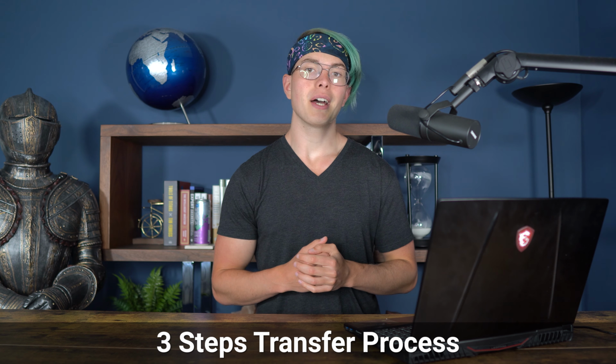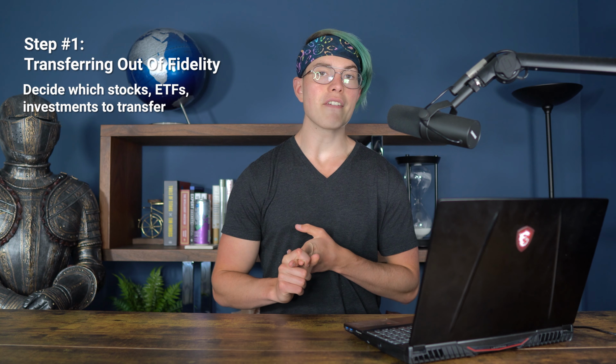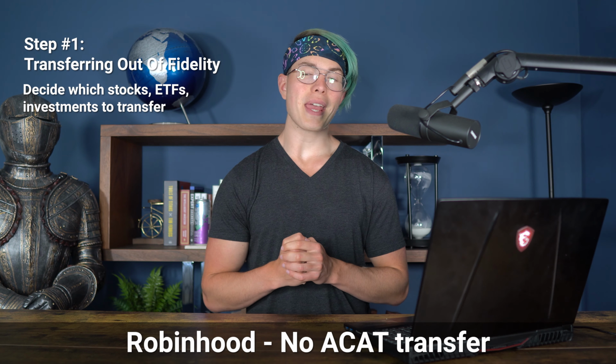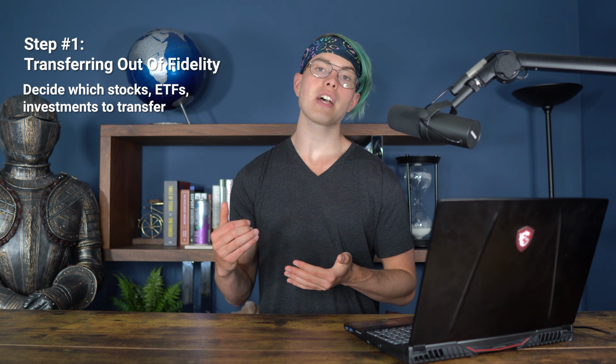But now let's dive into the simple three-step process for transferring from Fidelity over to Robinhood. Now, the first step is to transfer your assets out of Fidelity. So you're going to have to decide which stocks or ETFs you want to actually transfer over to Robinhood. Now, unfortunately, Robinhood doesn't actually accept inbound ACAT transfers. And what that means in English is that you're going to have to sell your investments first and then move the cash over to Robinhood.